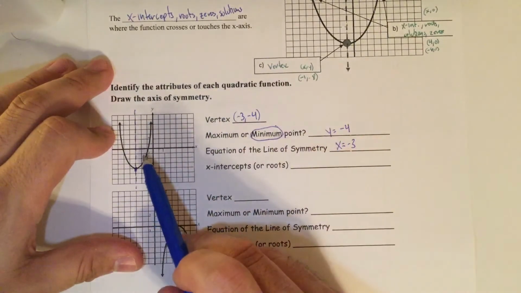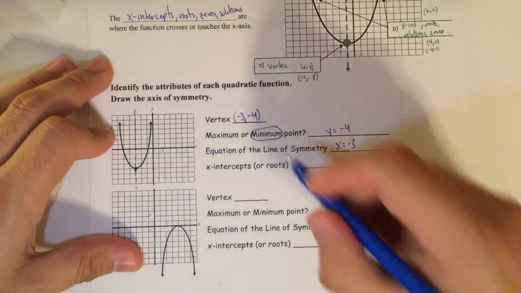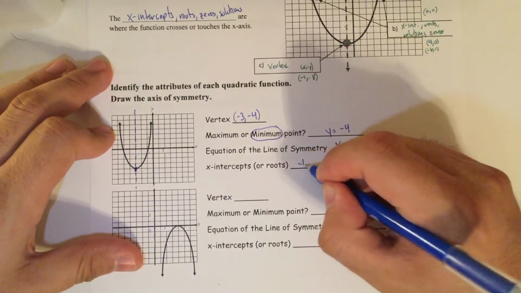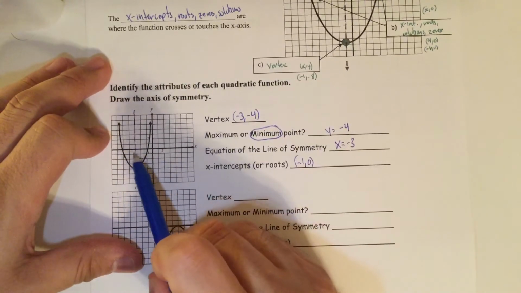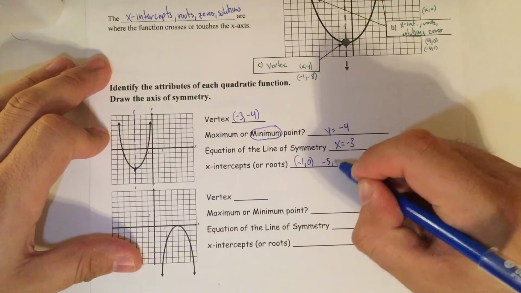So I know it's not exact, but I don't really want to make it any more complicated. So I'm going to say this is -10, even though it's probably like -0.75. And this one appears to be -1, -2, -3, -4, -5, comma 0.